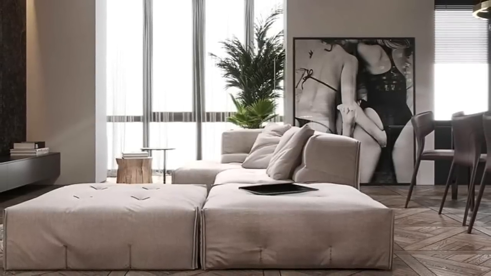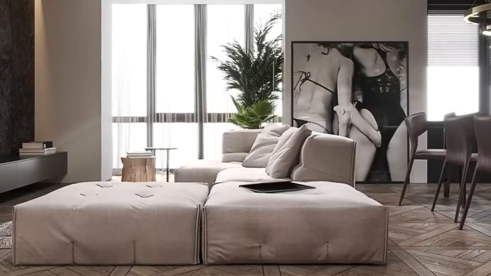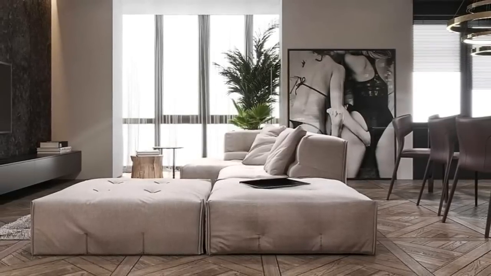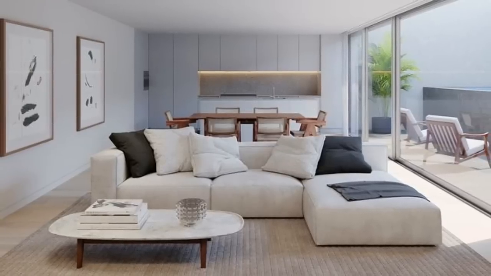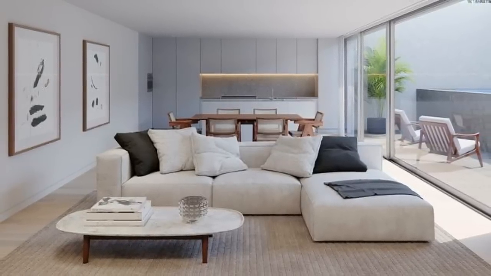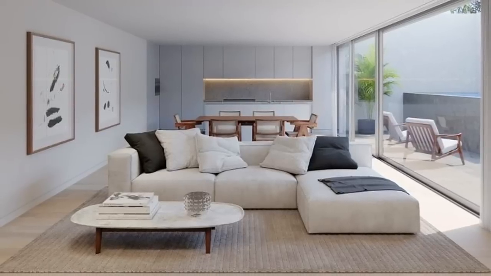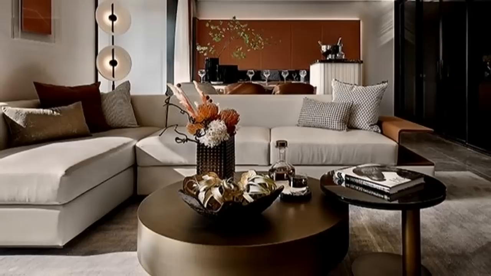However, one can also use the same flooring throughout. Using the same flooring throughout your open plan living room will maximize the sense of space. Choose a coherent material that is slip resistant and will withstand spillages in the kitchen.